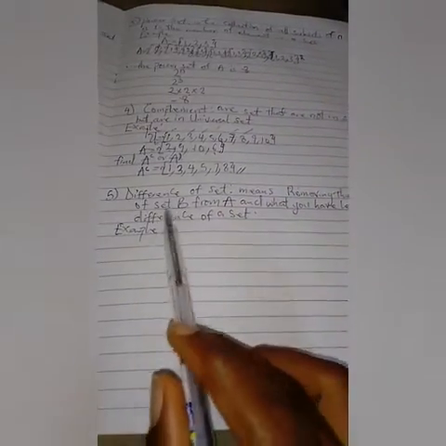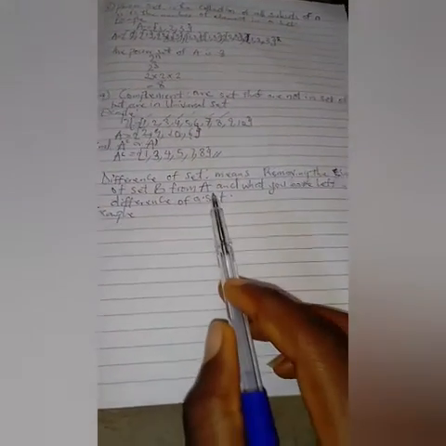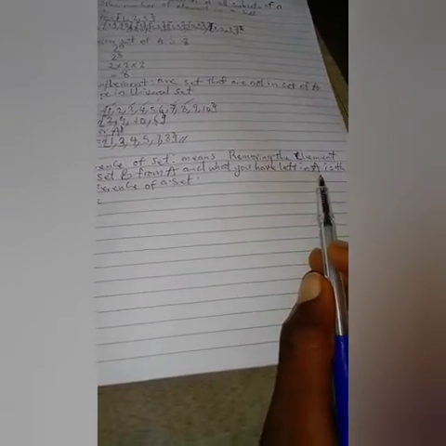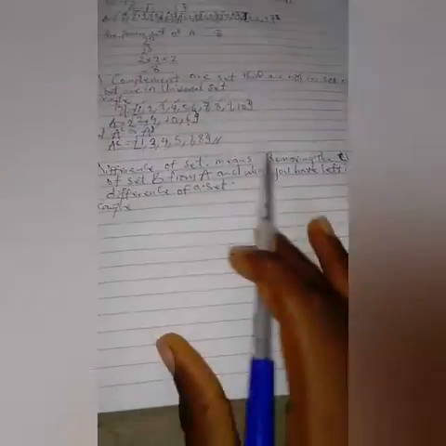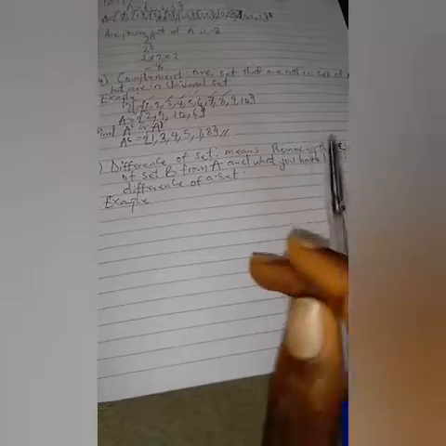This difference of sets means removing the elements of set B from A, and what you have left in A is the difference of sets. I will do one example for you to understand what I'm talking about.